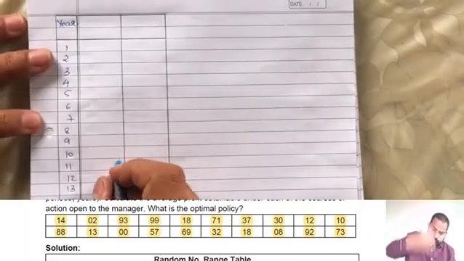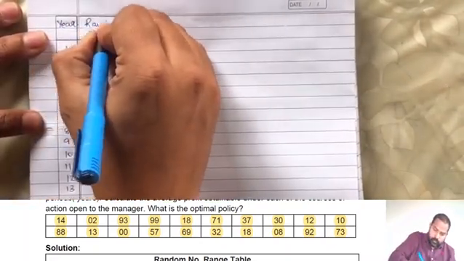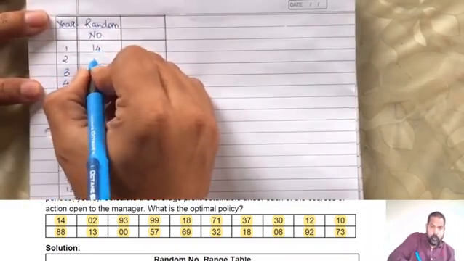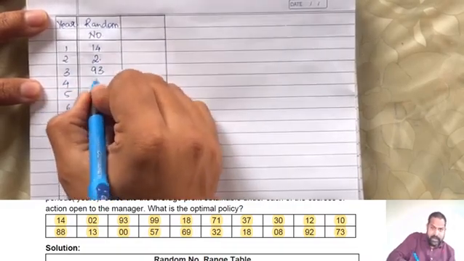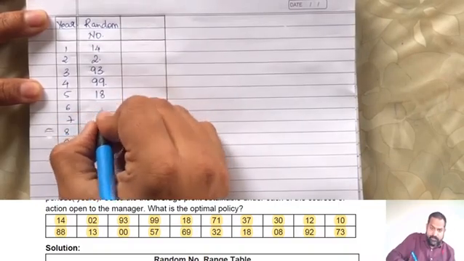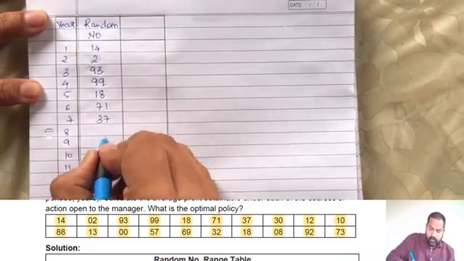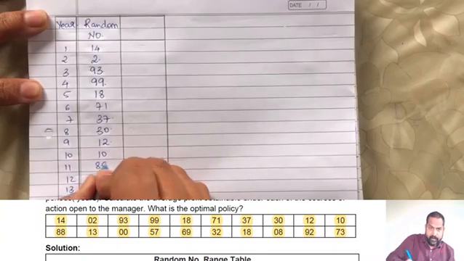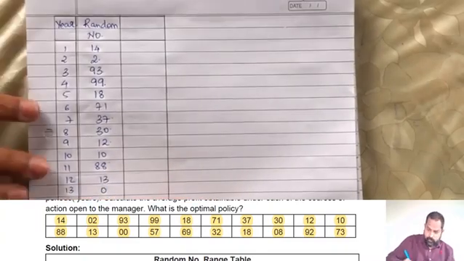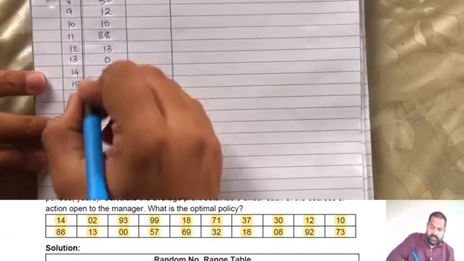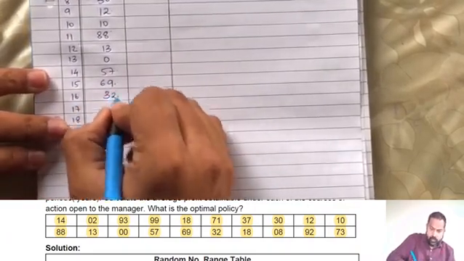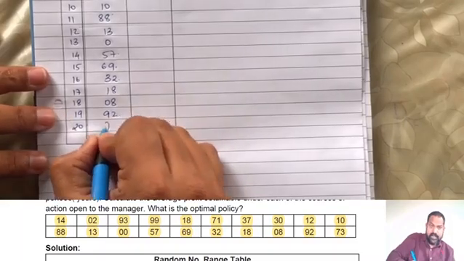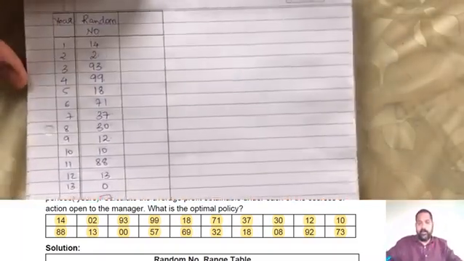So the random numbers are 14, 2, 93, 99, 18, 71, 37, 30, 12, 10, 88, 13, 0, 57, 69, 32, 18, 8, 92, 73. I have written down all the random numbers.